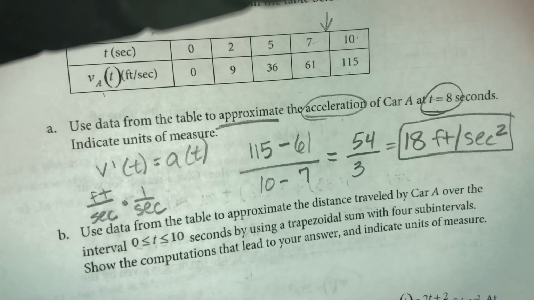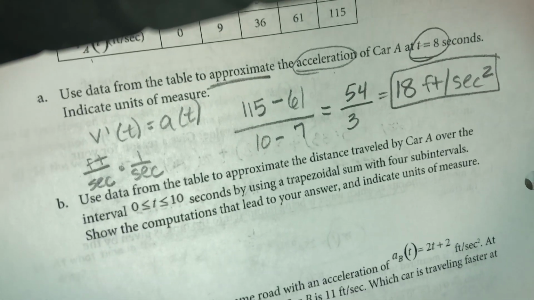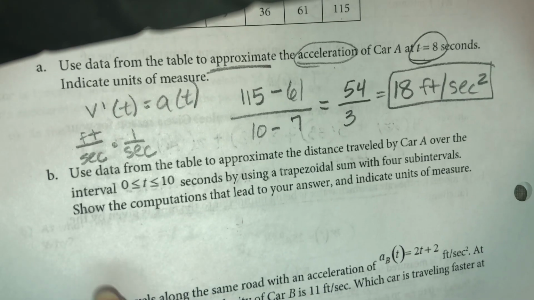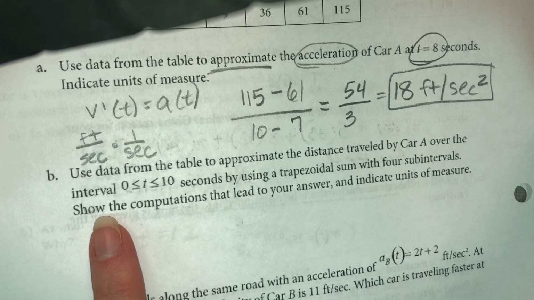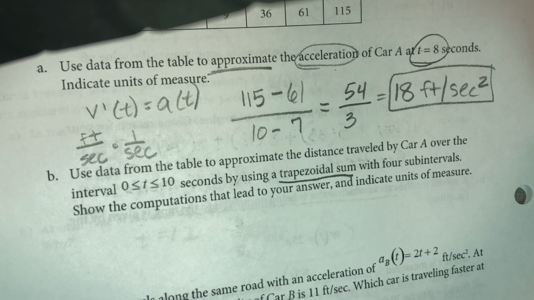Okay, part B. Use the data from the table to approximate the distance traveled by car A over the interval from 0 to 10 seconds by using a trapezoidal sum with 4 subintervals. Show the computations that lead to your answer and indicate the units of measure.